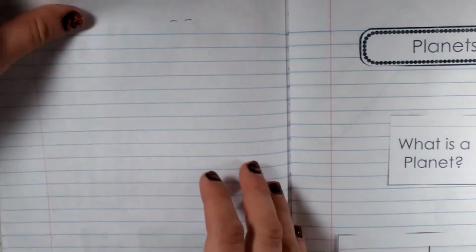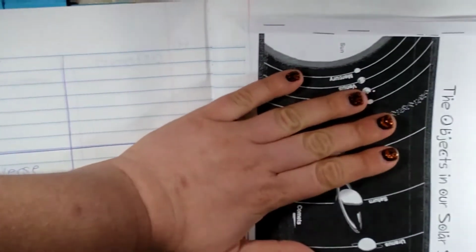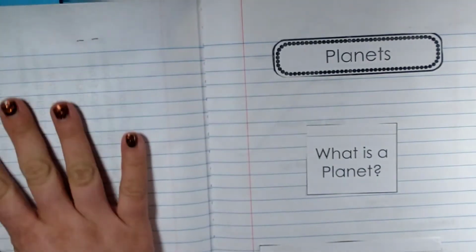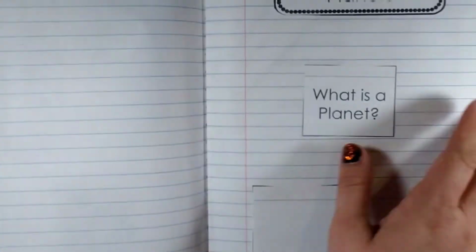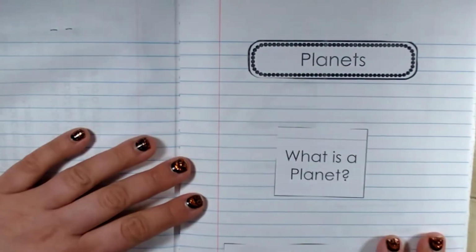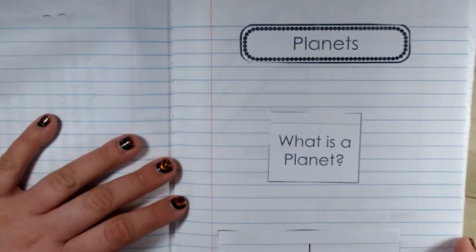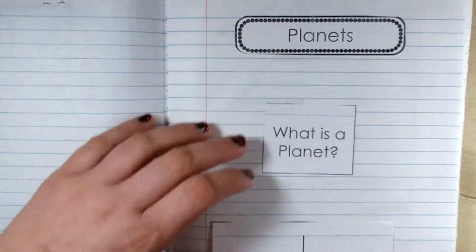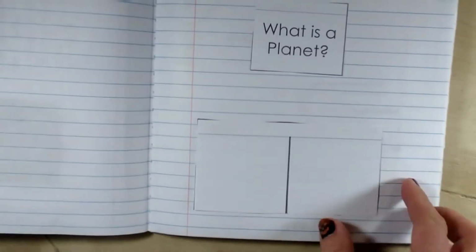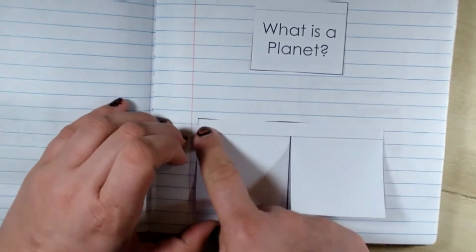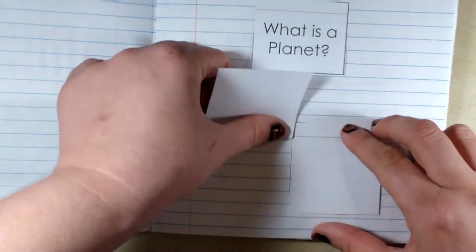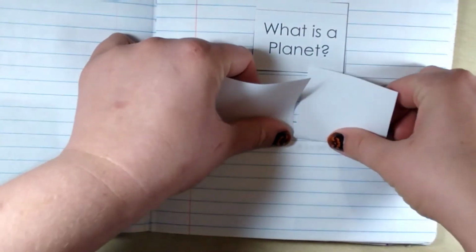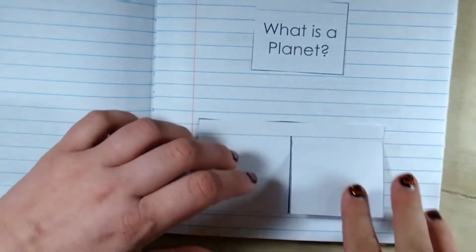All right, so on the front of the page, we just did these notes. I'm going to skip a page because of all the weight on that page. And then we're going to take notes on what are planets. So you have notes that have these things on them, and then there's also a flip page. So you're going to glue on the top, and we're going to make little flaps.